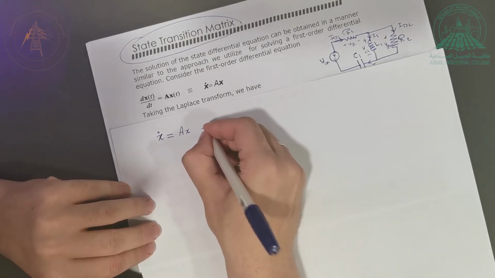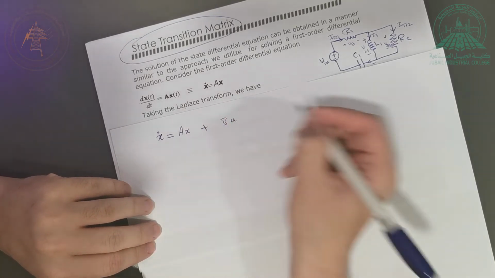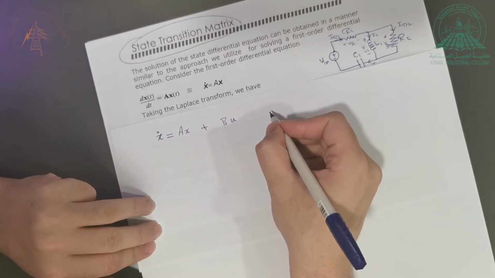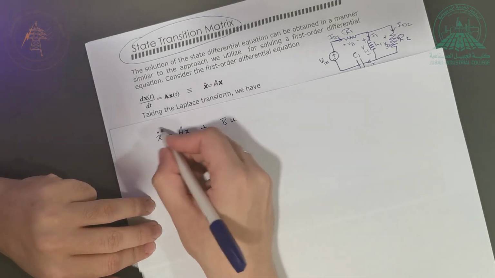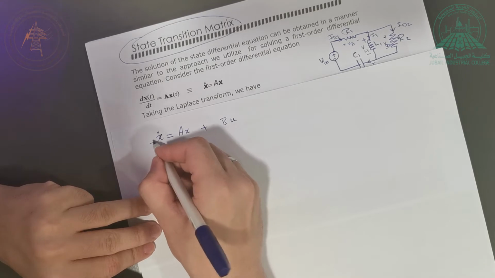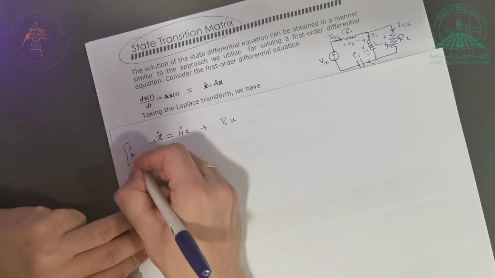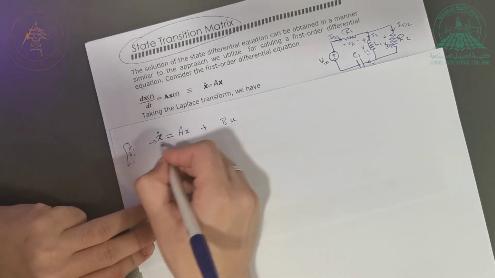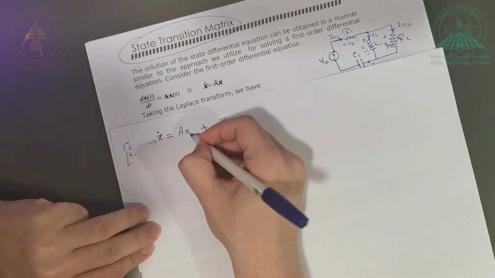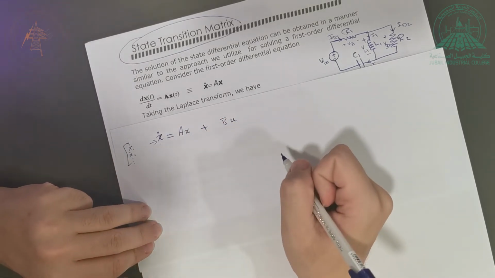This is the state equation. This is a matrix: x1 dot, x2 dot, and so on, and this is x1, x2. This is a matrix.